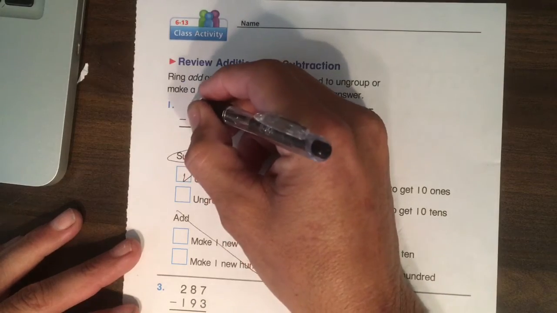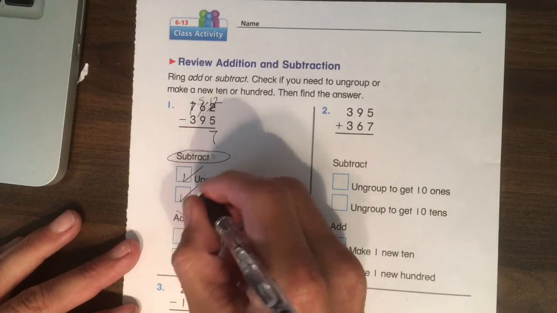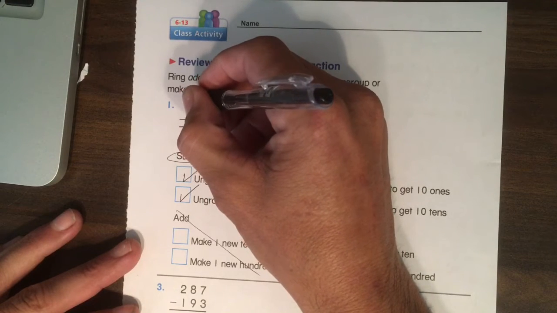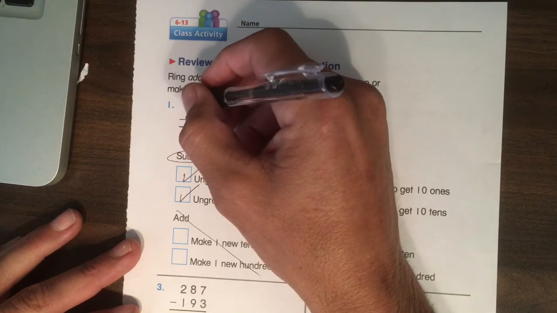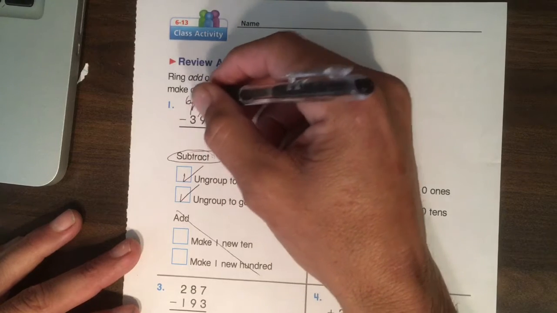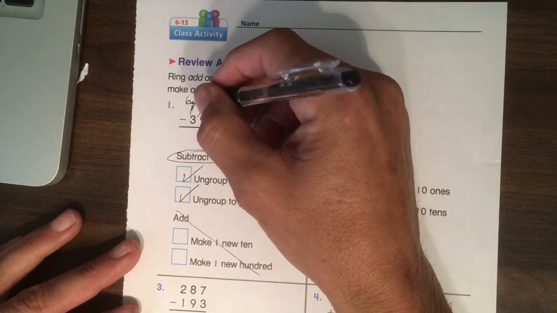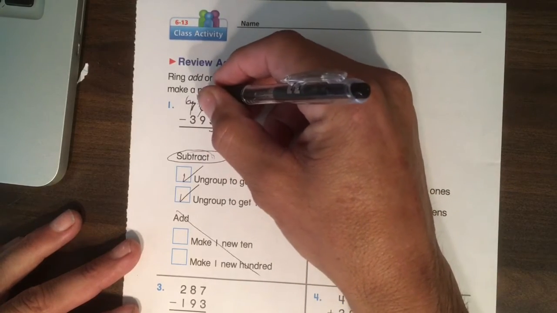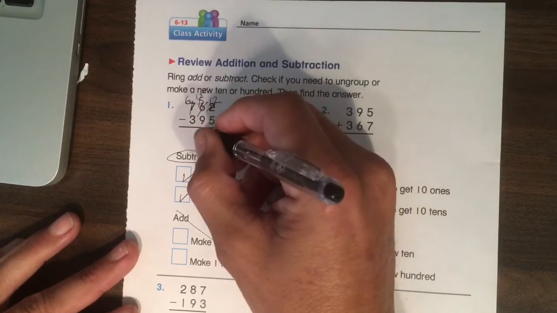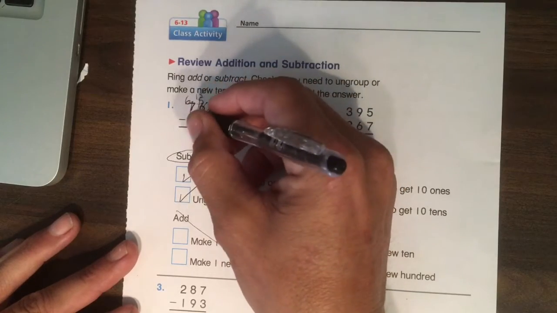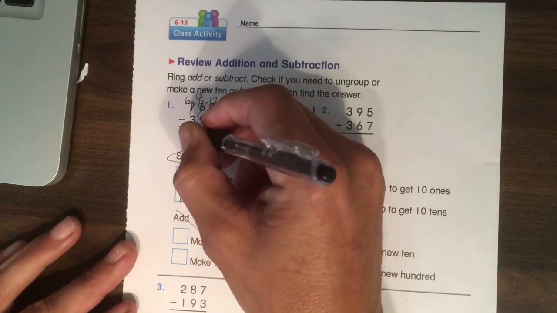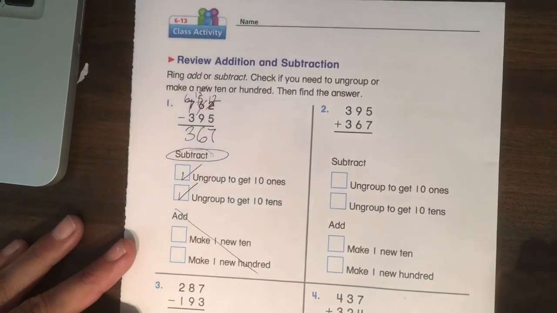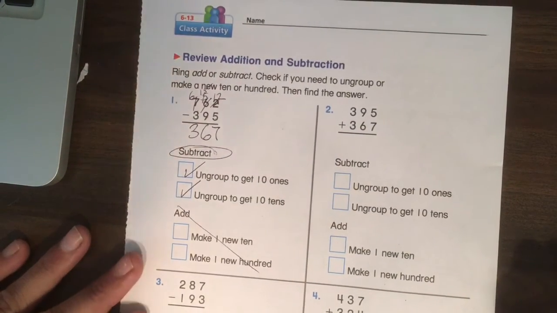Can I take 9 from 5? No, so I have to ungroup 100 to get 10 tens. There was 700, now there's going to be 6. 100 becomes 10 tens. 10 tens plus the 5 that was there is going to make 15. 15 take away 9 is going to be 6. And 6 take away 3 is going to be 3. So the answer to number 1 is 367.